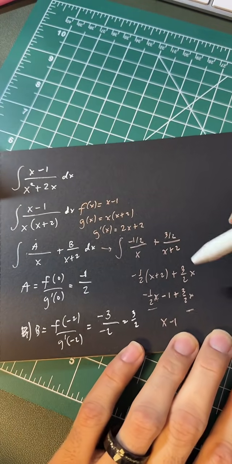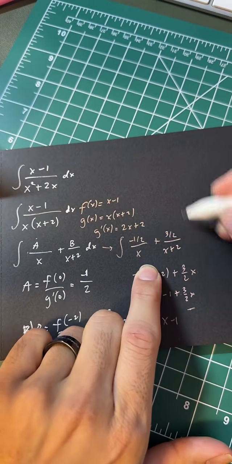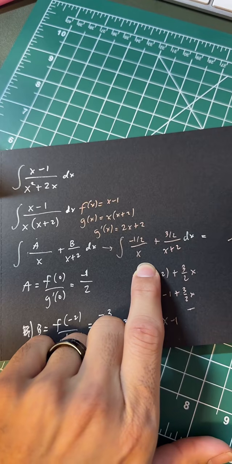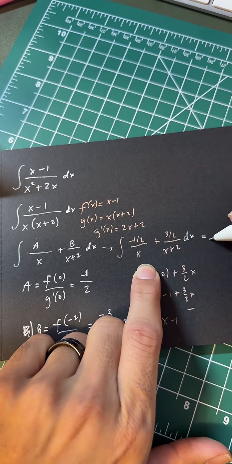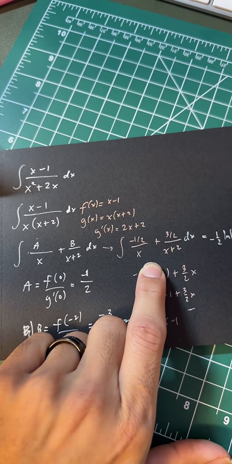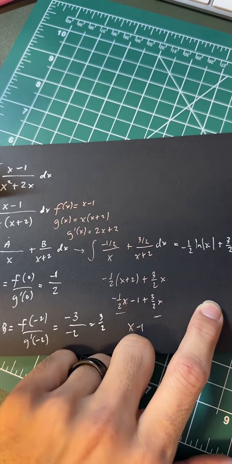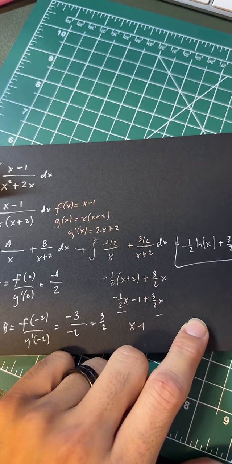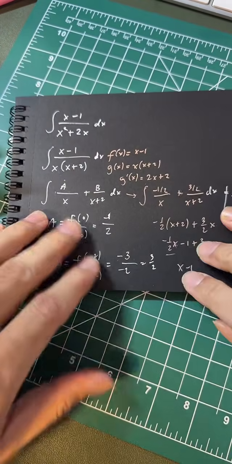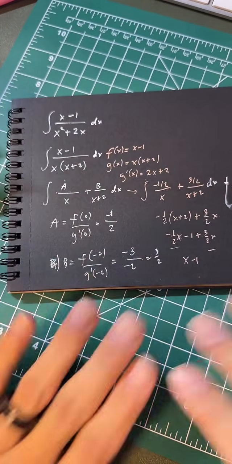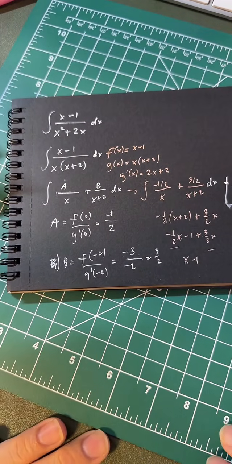So we have our a and b terms. So we just need to integrate this. Guys, this just becomes a simple natural log integral. This will be negative 1/2 natural log absolute value of x plus 3/2 natural log of x plus 2 plus your constant. But again, I would not recommend using this during the test. Definitely do all the work on your end.